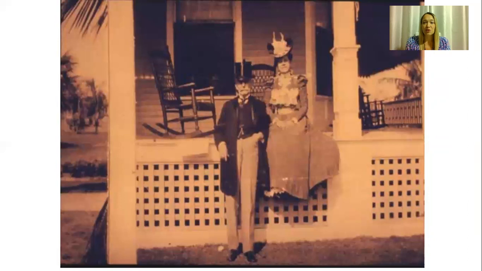And when Mr. Flagler got here, he realized that there was a lot of land that hadn't yet been purchased and that it was a beautiful area, and he started buying up land and looking for what he could do with that land.